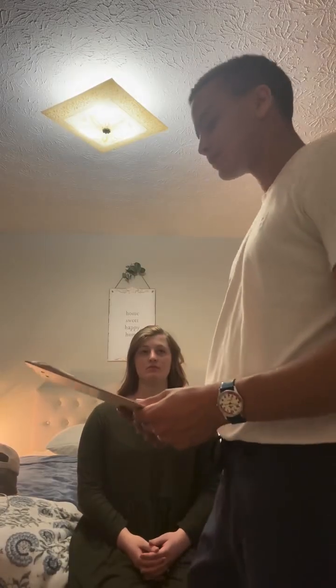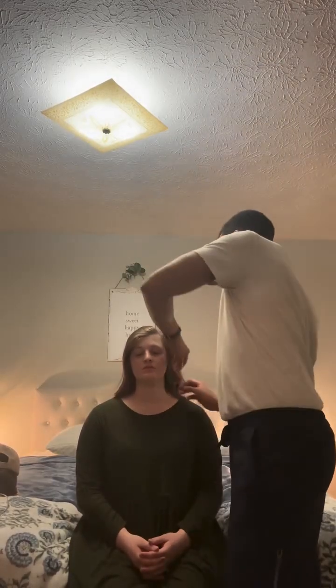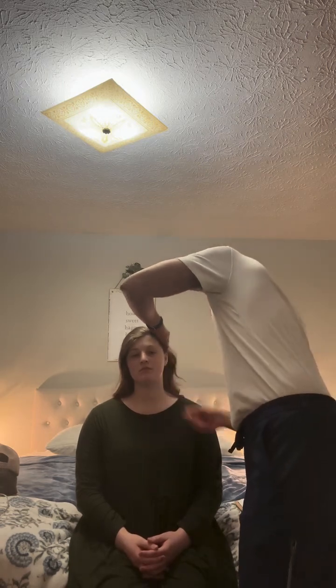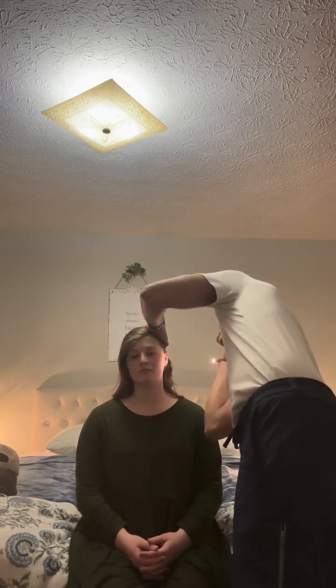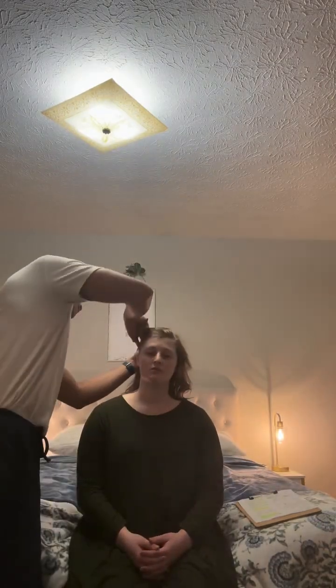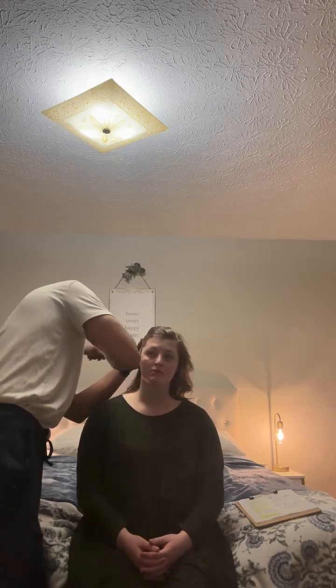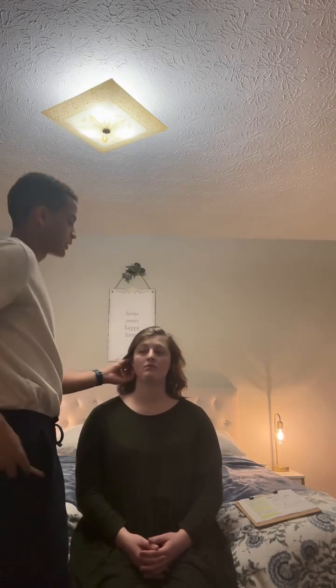Alright, now we're going to move on to the examination of the ears. So I'm going to start by inspecting the ears. And the ear canal. And just looking behind the ears. There shouldn't be any lesions. And then when you palpate the ears, there shouldn't be any pain.